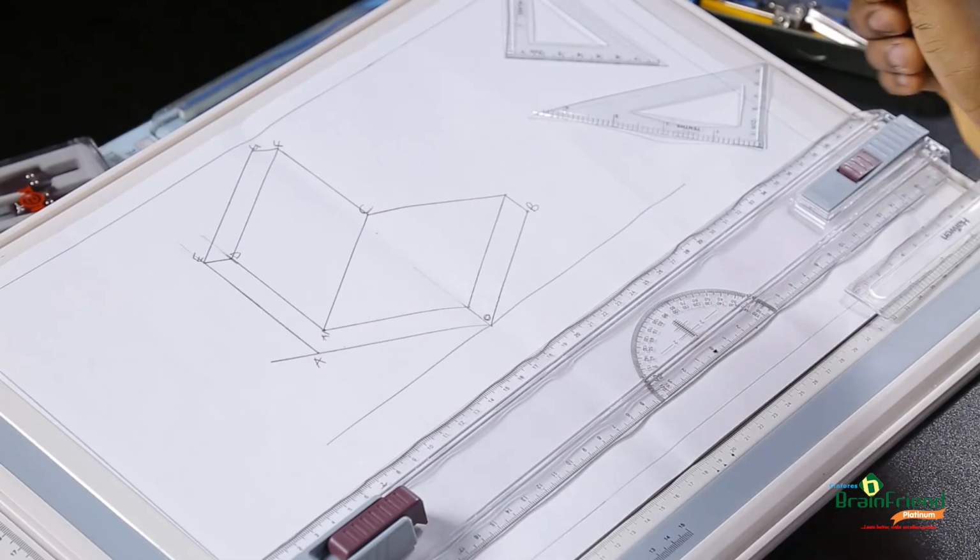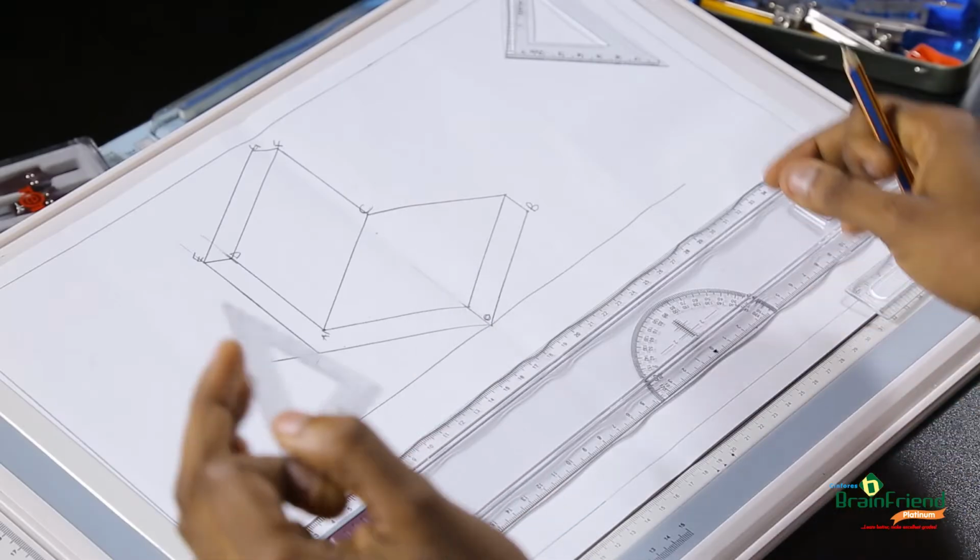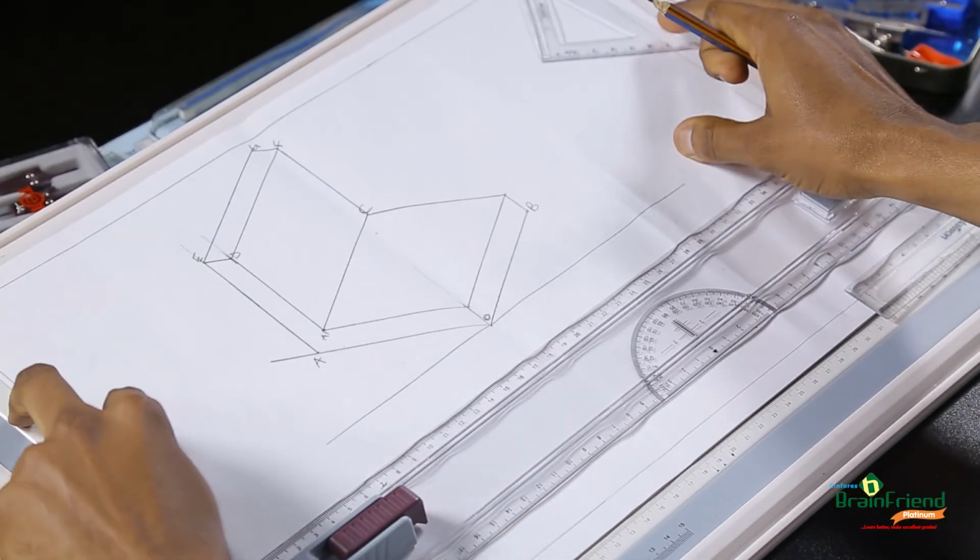For you to achieve good results, your pencil must be properly sharpened, your set square must be in good shape, and your drawing paper must be properly aligned on your drawing board with the aid of your T-square or a masking tape. This will be all for now.